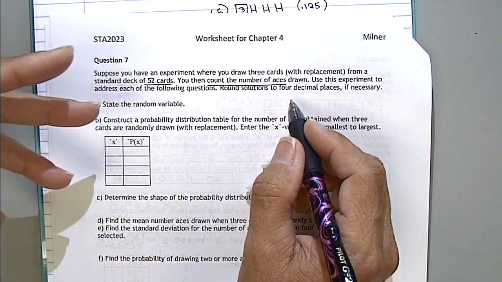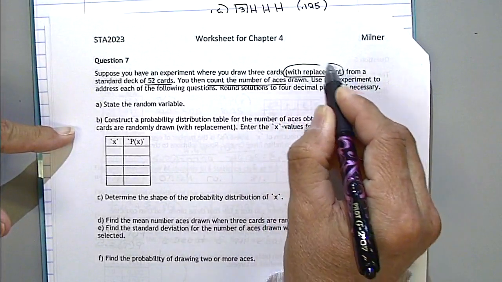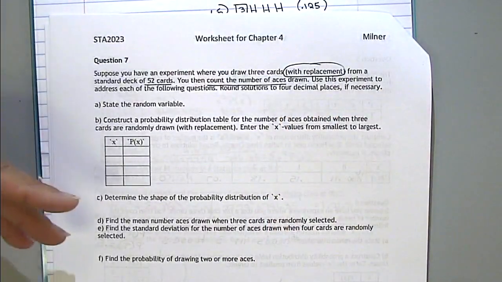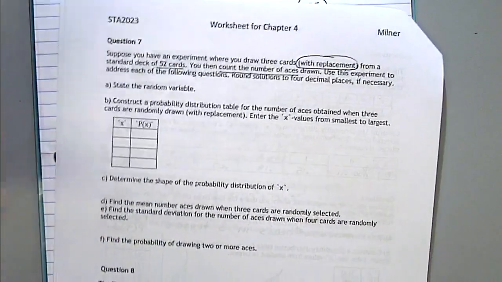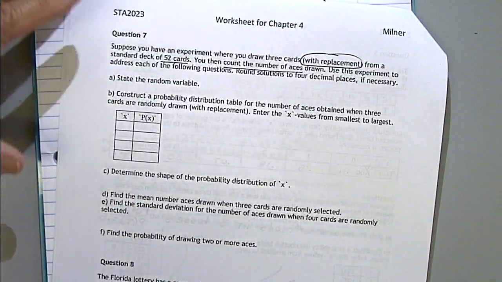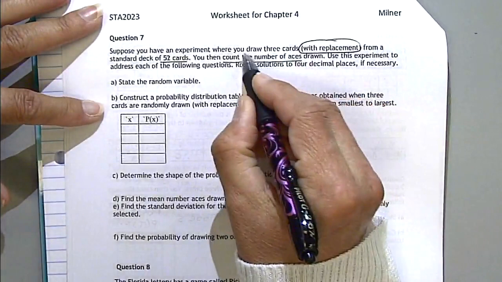So I got 4 of those out of 52, and they did tell us we're going to do this with replacement. So we don't have to worry about the fact that I drew it out and now I don't have so many cards or I don't have so many aces. You don't have to worry about that. They're putting it right back in, so you're starting over each time you draw. So they want to do 3 cards, right? There's the next thing that we need.